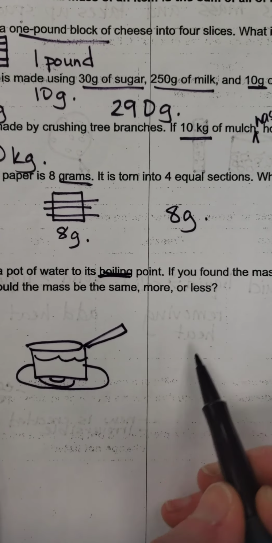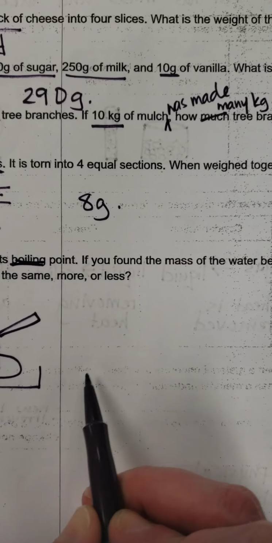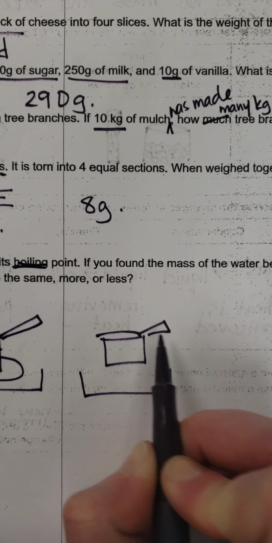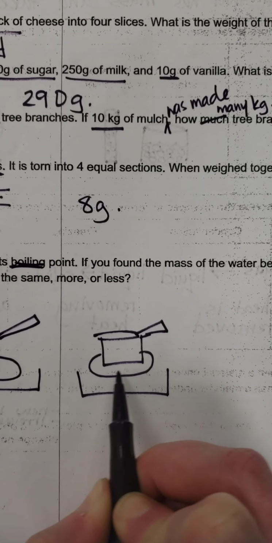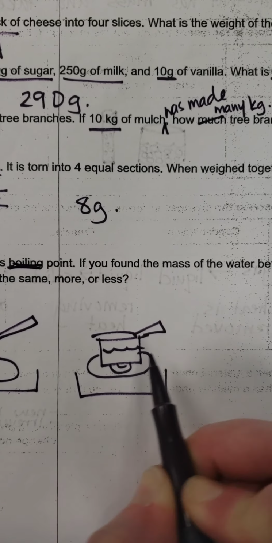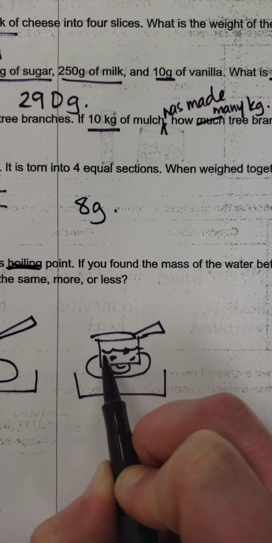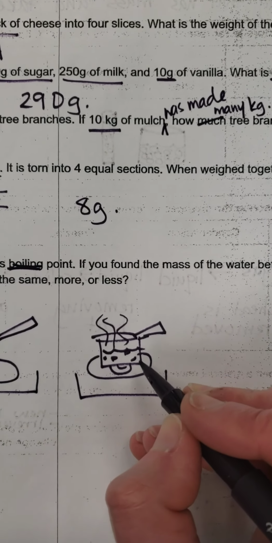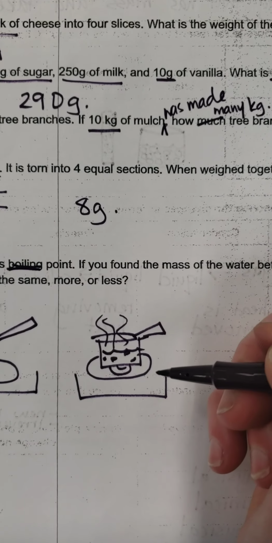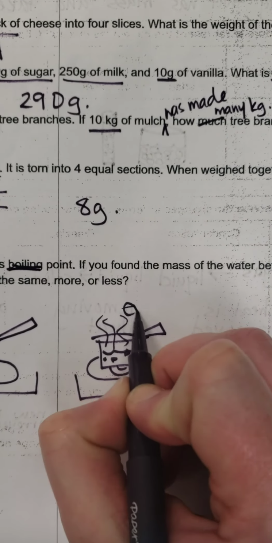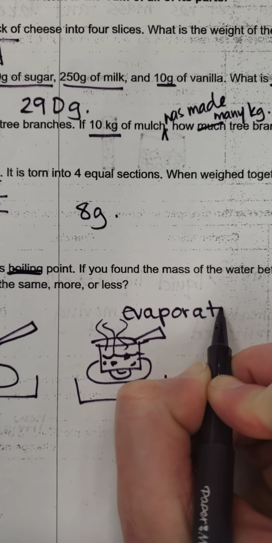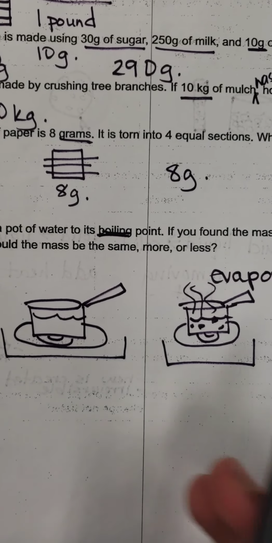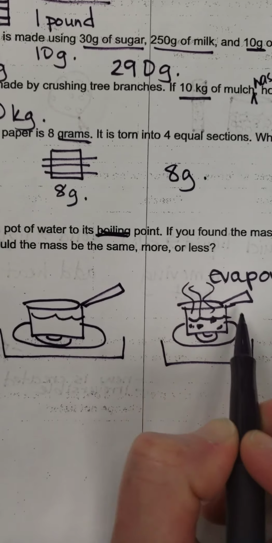So here's my mass. I weighed it here. So then I've got another pot, and the difference in this picture is the water is boiling. So I've got some bubbles going on here, and you've got your water turning into water vapor, evaporating, and then you've got steam rising here. Here you've got evaporated water. You have evaporation going on. We know this happens because we see it all the time when we're cooking. So you have water escaping in the form of a gas into the atmosphere.